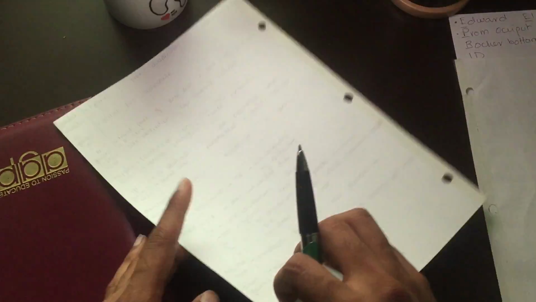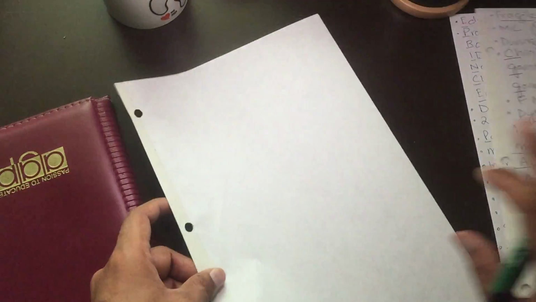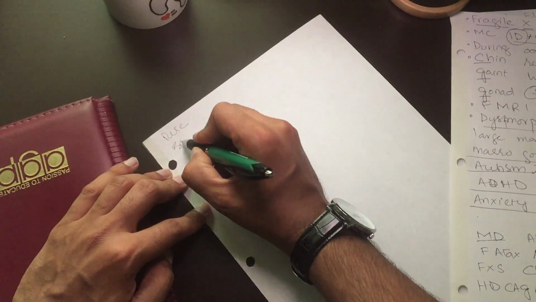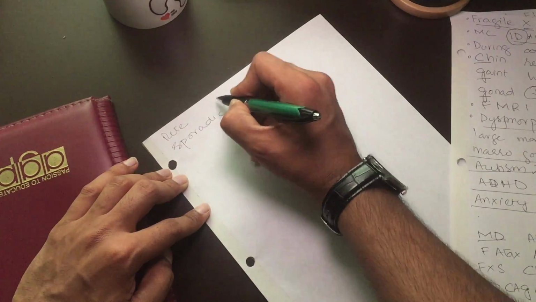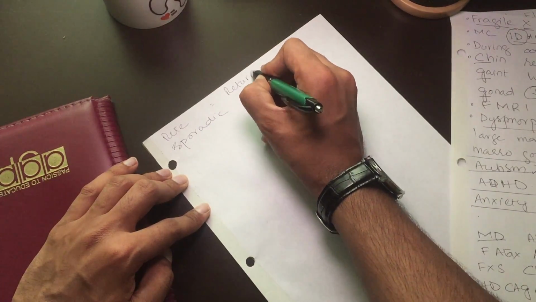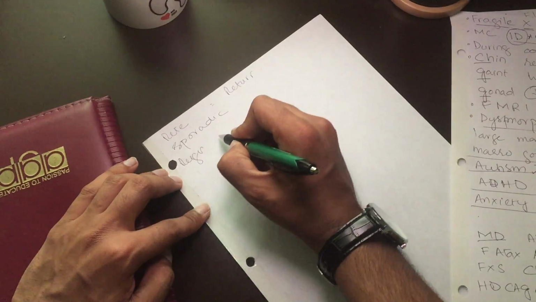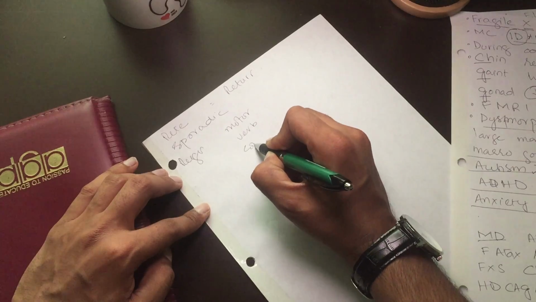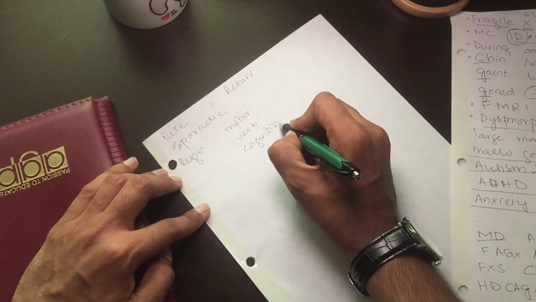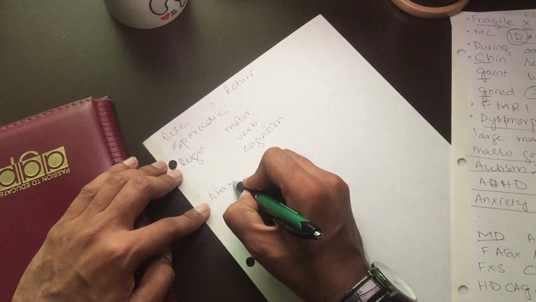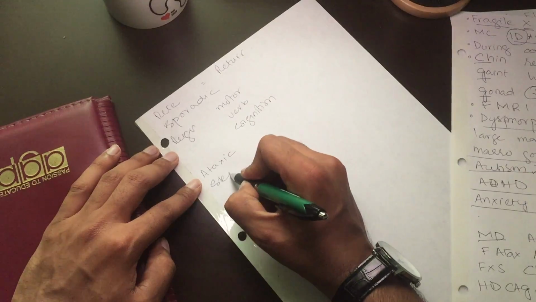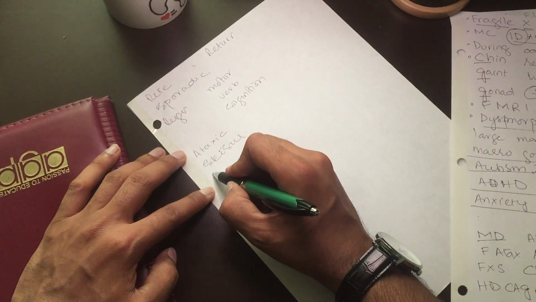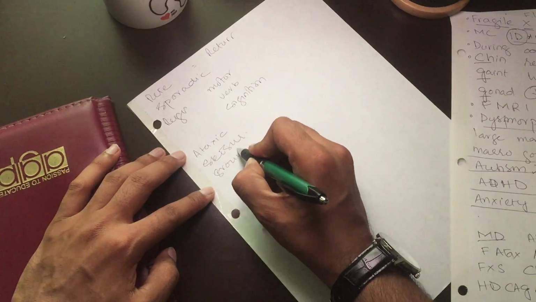The last one is Rett syndrome. Rett is pretty much the return or the regression. Rett is sporadic. What return? There is a regression in the motor, verbal, and cognitive function. Also there is ataxic gait, seizures, and growth failure.